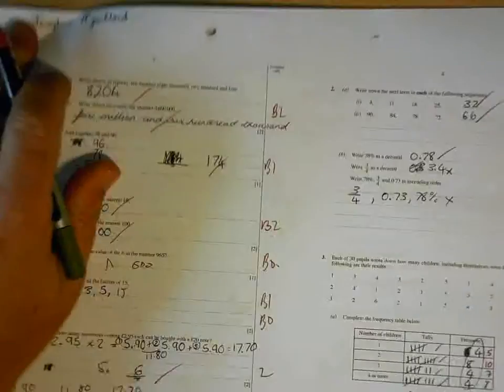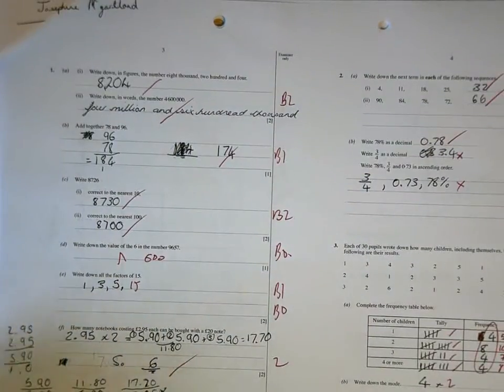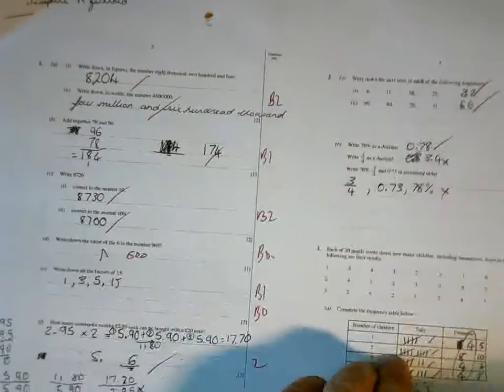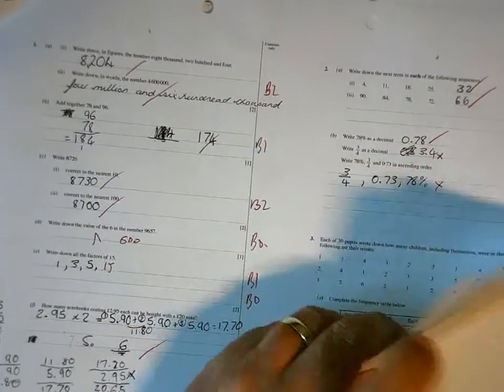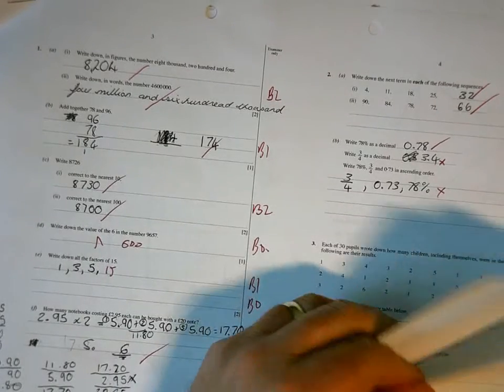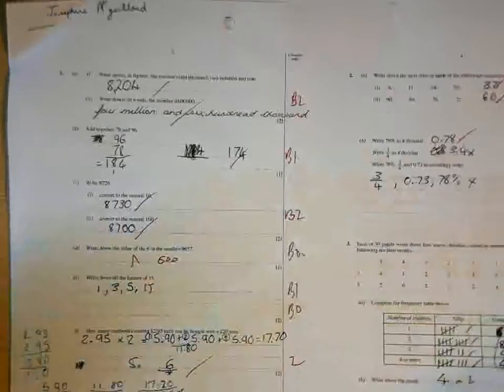Okay, let's see how you've done. And there's quite a lot of mistakes in this one with you, Joe. So I don't think this is going to be your best. 12, 15, 23, 26, 30, 31, 41, 46, 49.